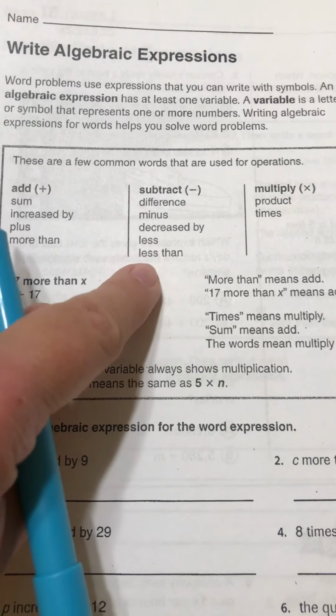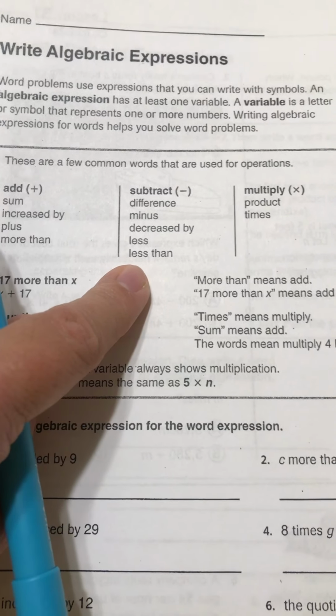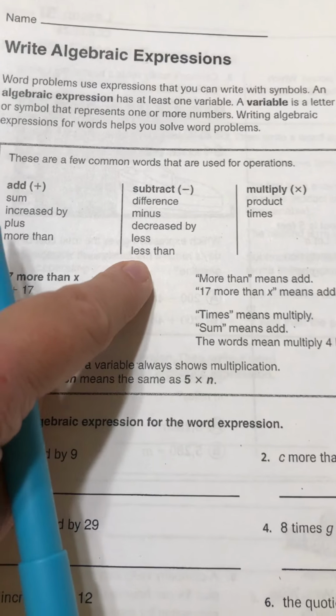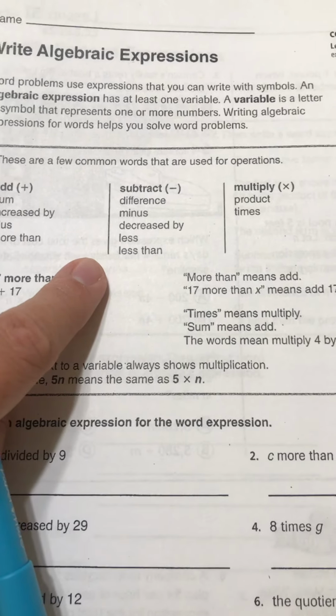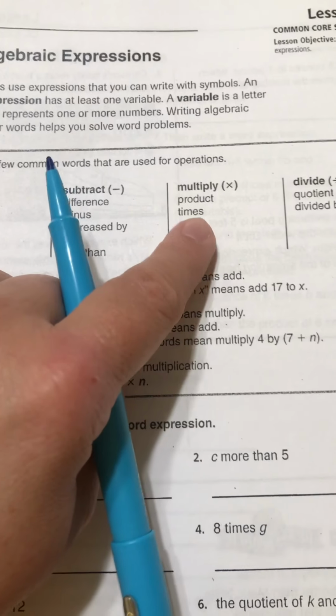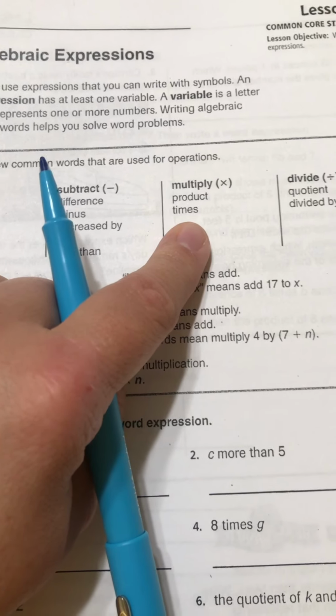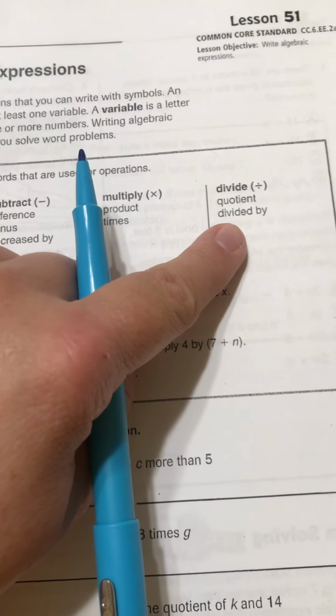For subtract: difference, minus, decreased by, less, less than. If we see any of those, that tells us we need to make sure we're using our subtraction symbol. For multiply, the main two they gave us here are product and times. And for divide, quotient and divided by.